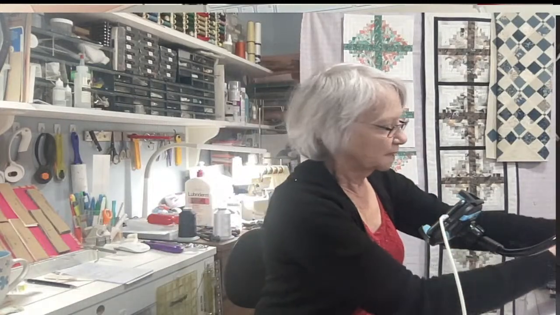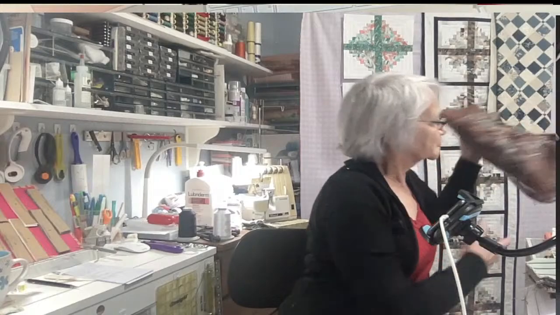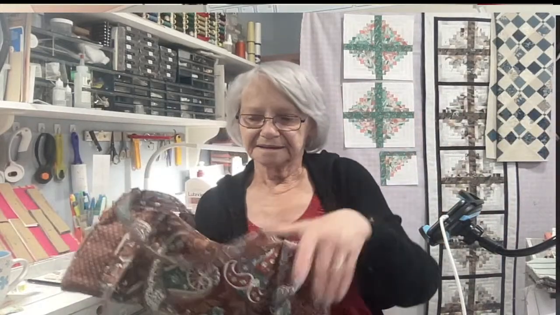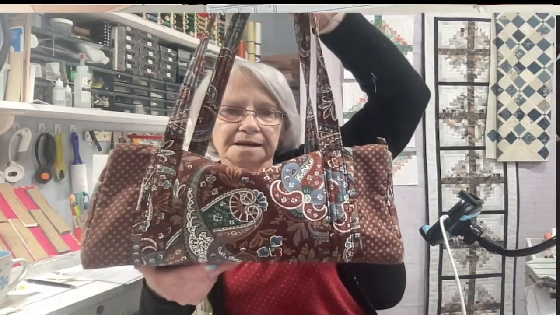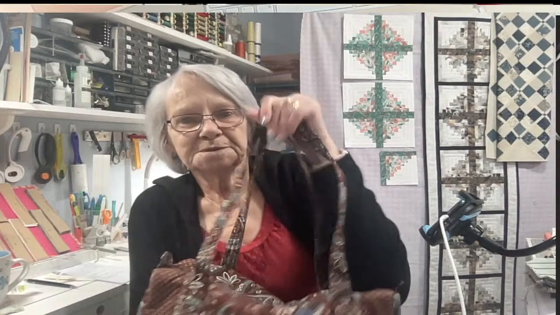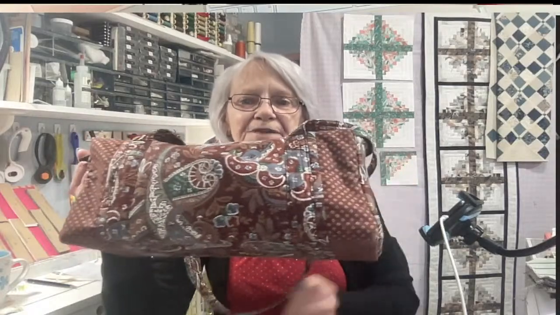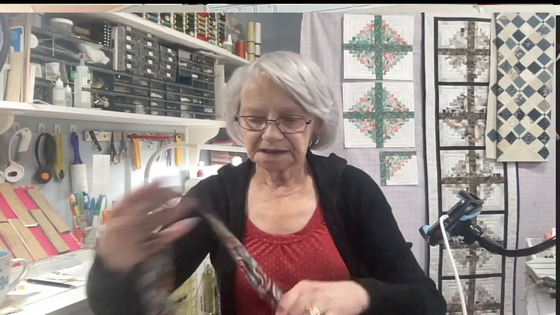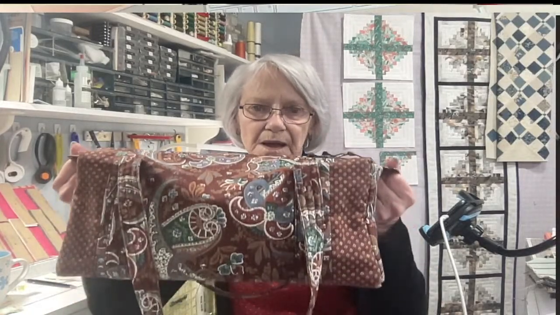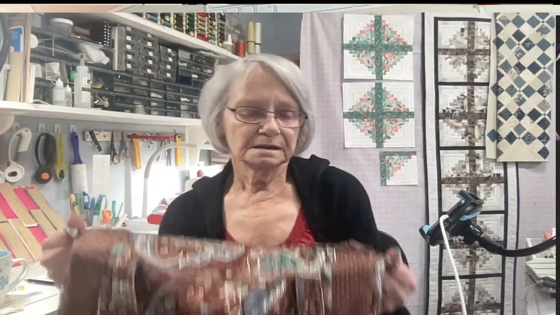And the bag that I made, this is the bag that I make. And this one is about 30 years old, believe it or not. And that was fabric. It's 100% cotton. And there is a light batting in it. But it only has a lining in it. It doesn't have slip pockets or anything.